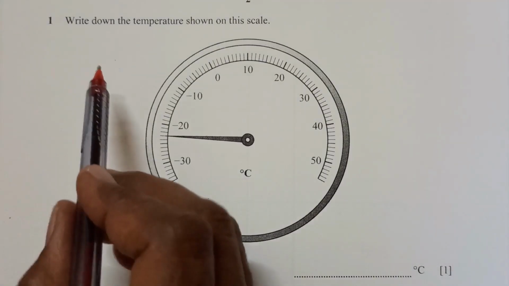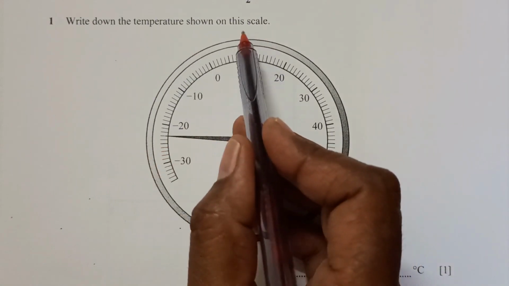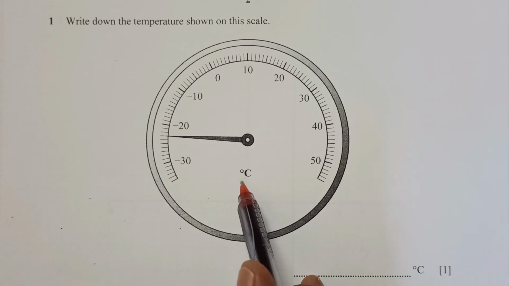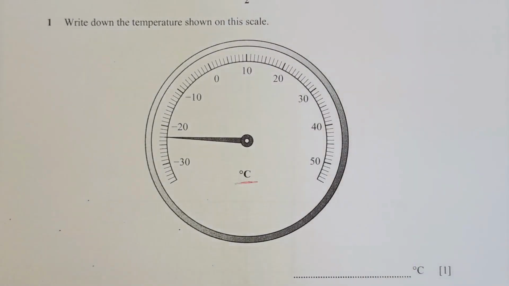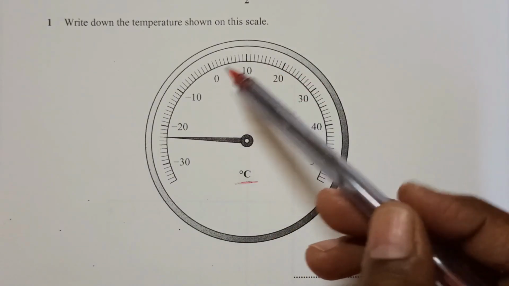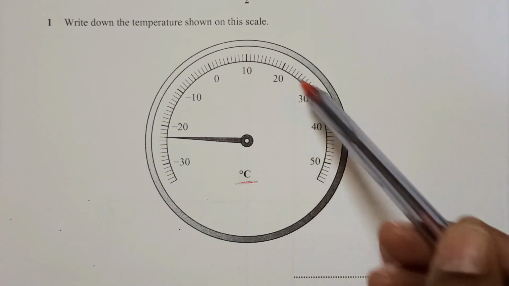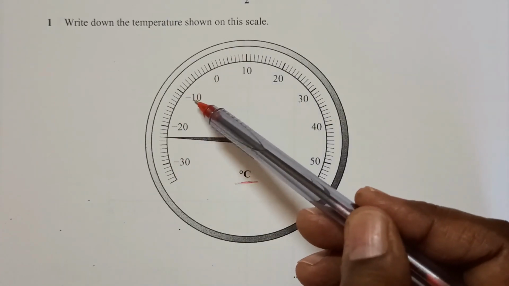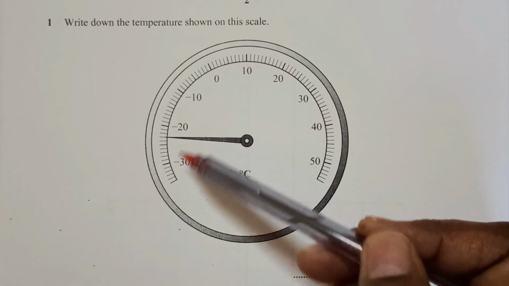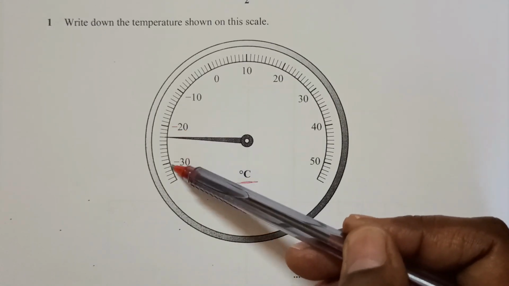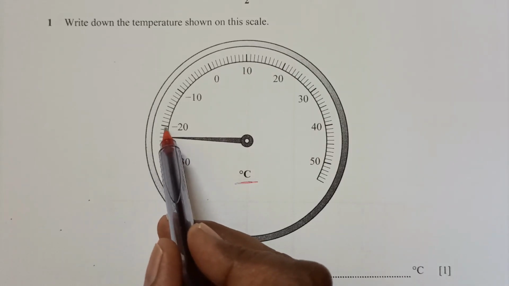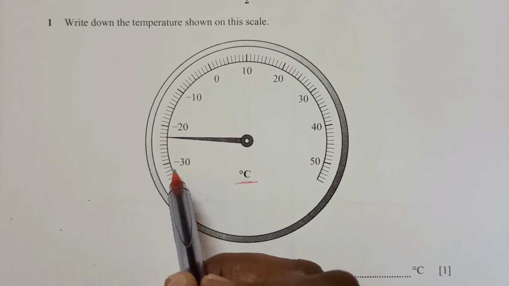So question 1, write down the temperature shown in this scale. So we are given this scale here, which is in degrees Celsius, as you can see. So we can see the scale, 0 is here. This way we have positive values. On the left hand side we have negative values. From here this is negative 10, negative 20 and 30. Reading is between negative 20 and 30. So as you can see there are 10 small sections between 20 and 30.